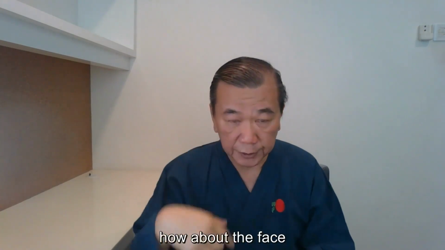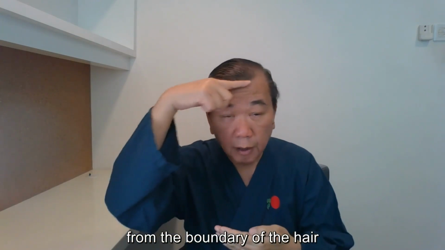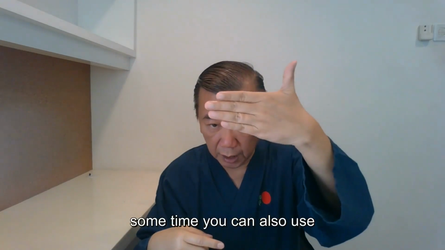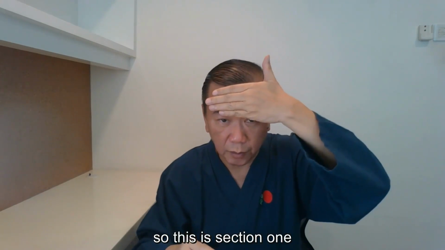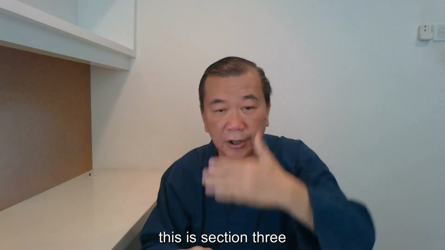How about the face? The face is by 4 inches from the boundary of the hair. Sometimes you can also use a forefinger, depending on the size of the finger. So this is section 1, this is section 2, this is section 3.